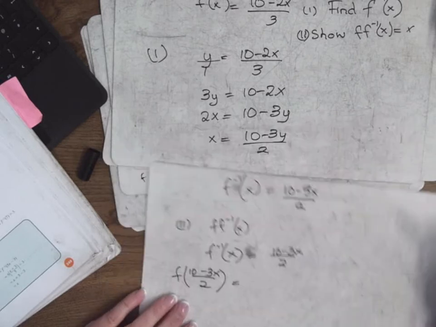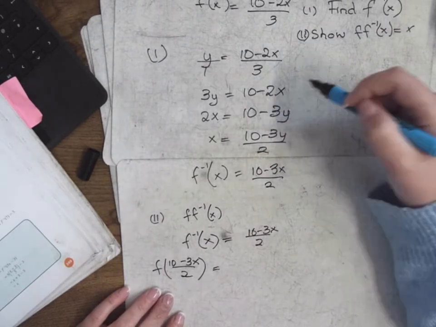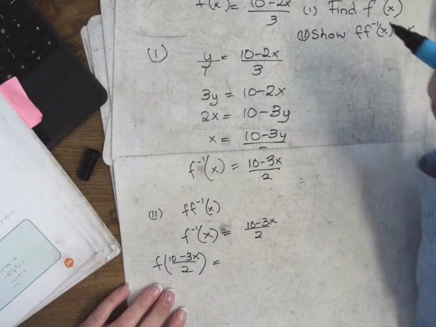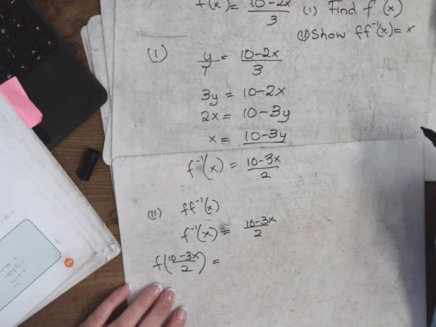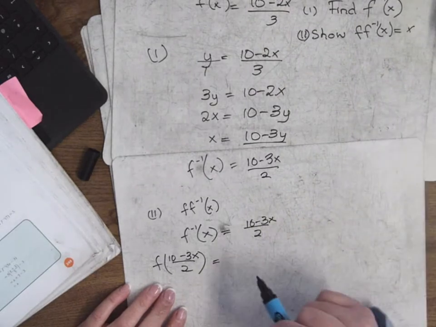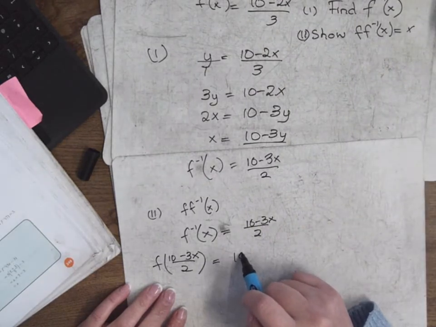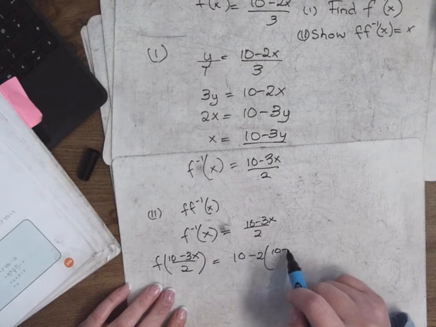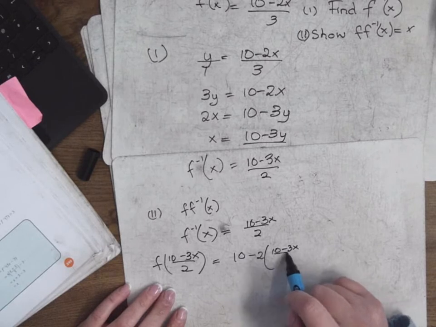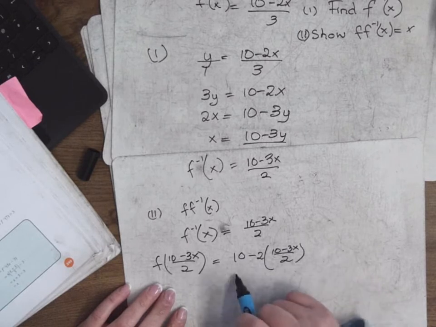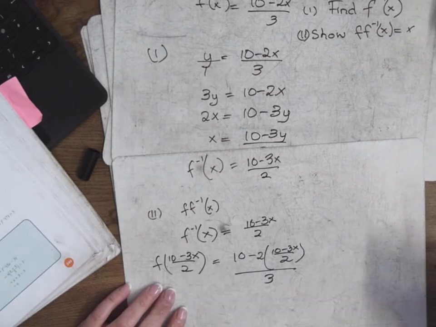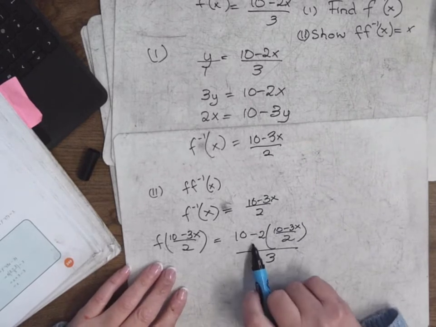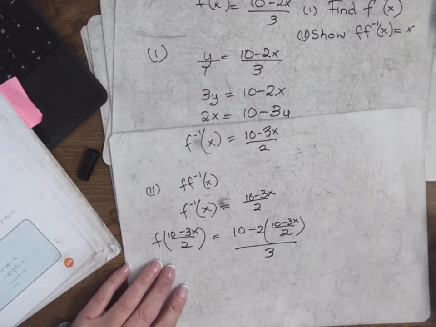So everywhere I see an x, put in 10 minus 3x all over 2. The original function was 10 minus 2x over 3.